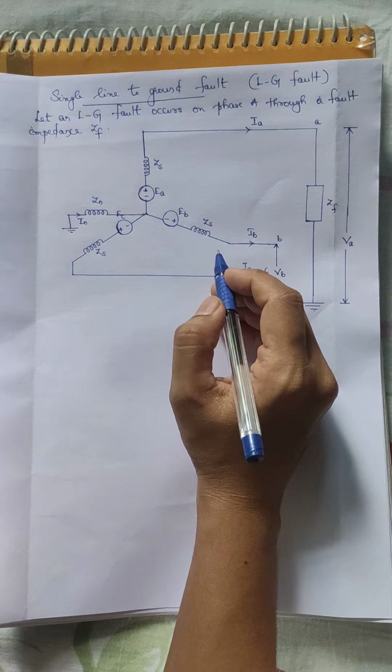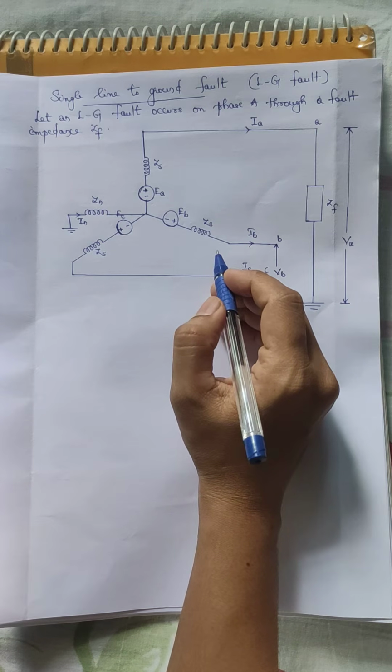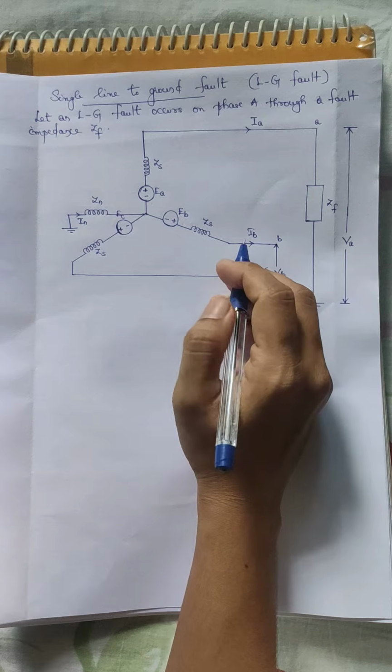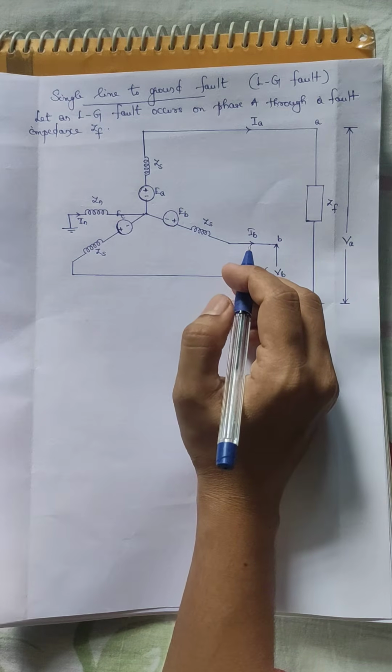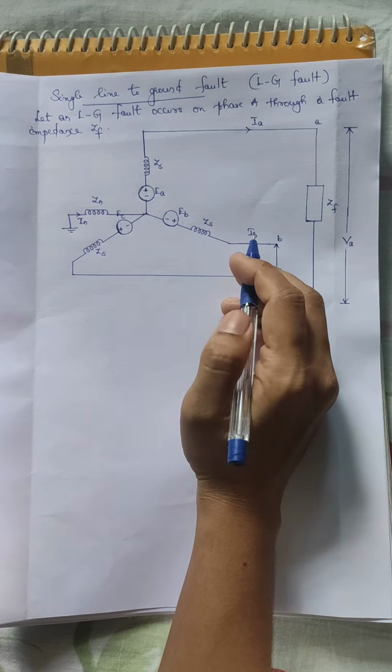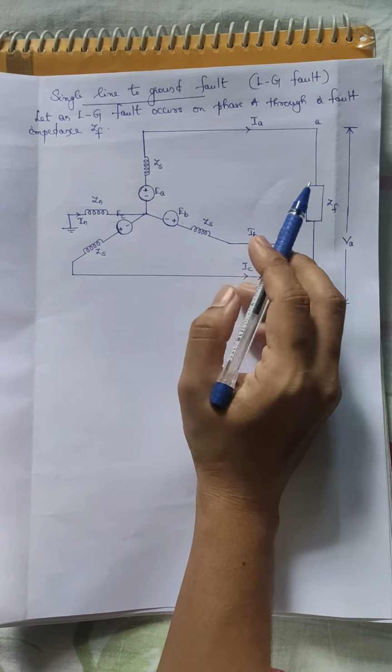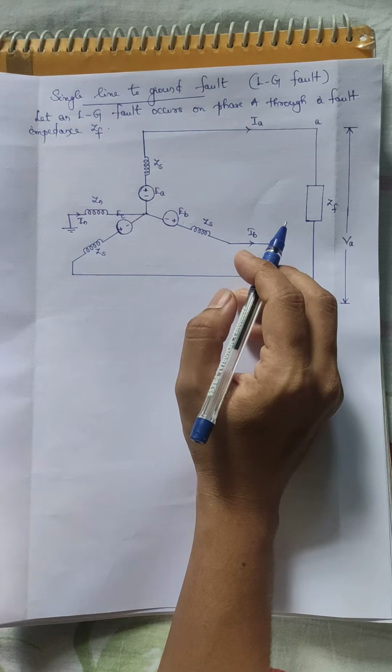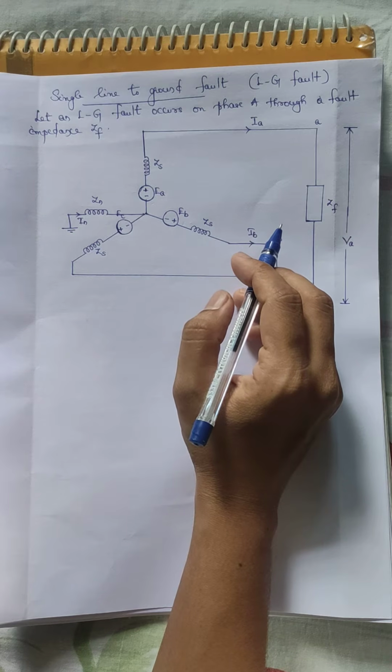In this lecture, we will be studying the unsymmetrical fault analysis. We know the different unsymmetrical faults: the single line to ground fault, line to line or double line fault, and double line to ground fault. So first of all, we will be studying the single line to ground fault. How to analyze a single line to ground fault.